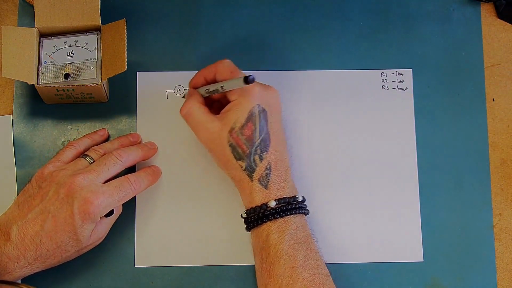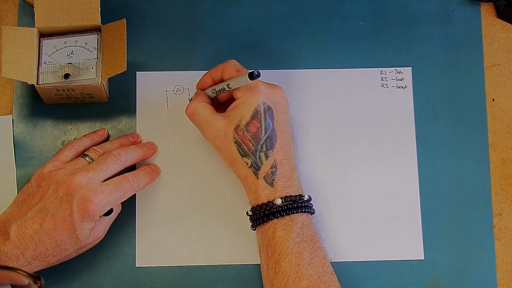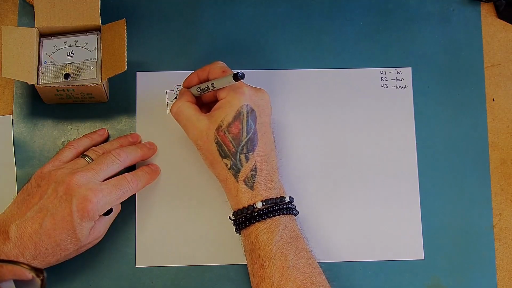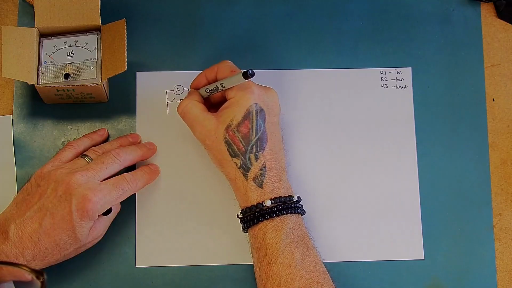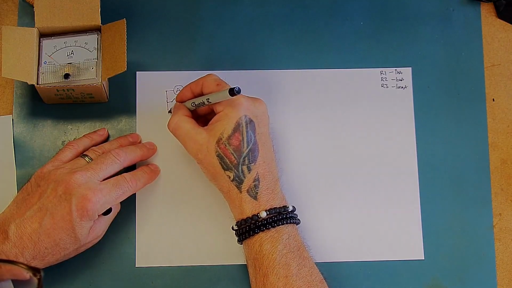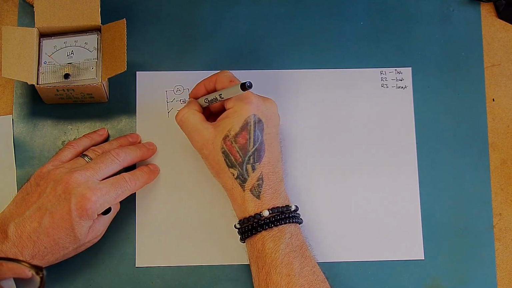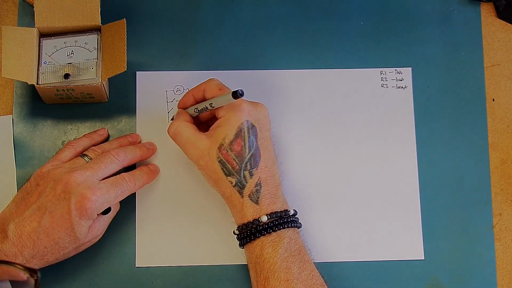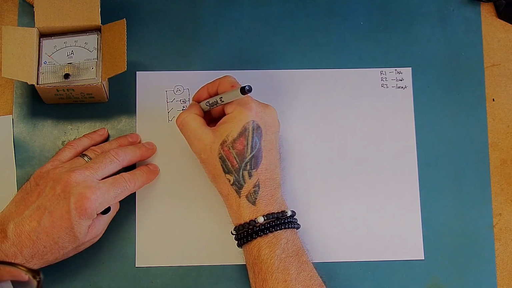To get this to work, all we need to do is put a switching element in here with R1, a switching element here, R2, and a switching element in here, R3.